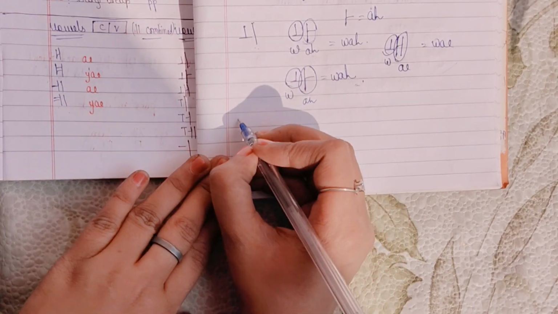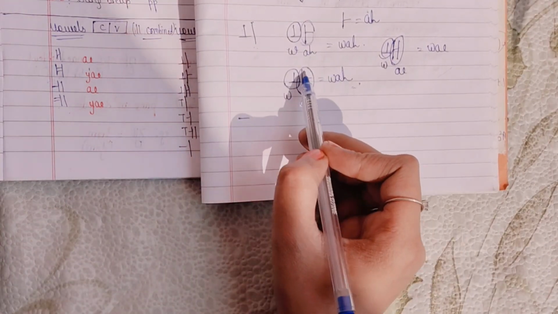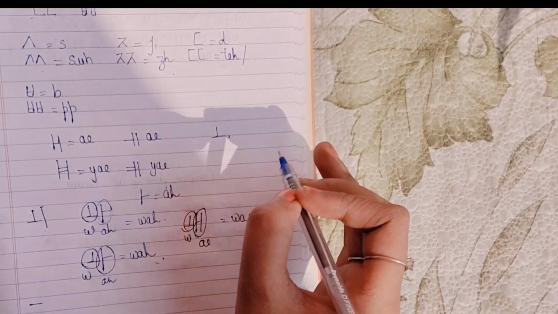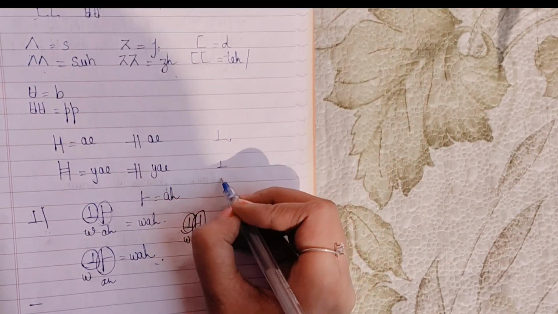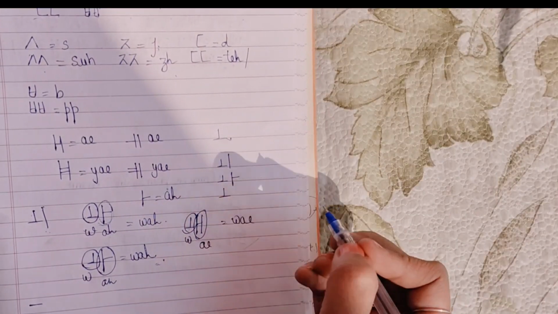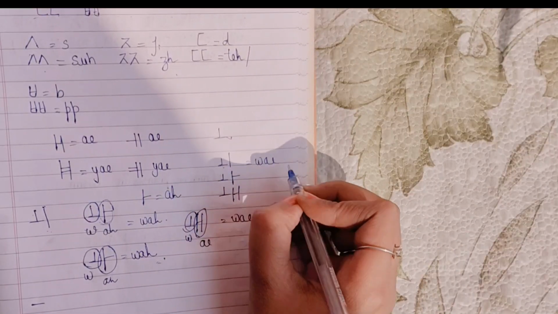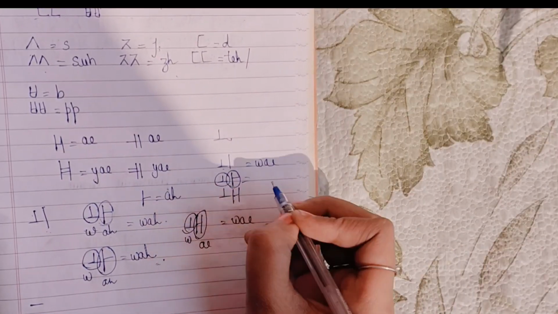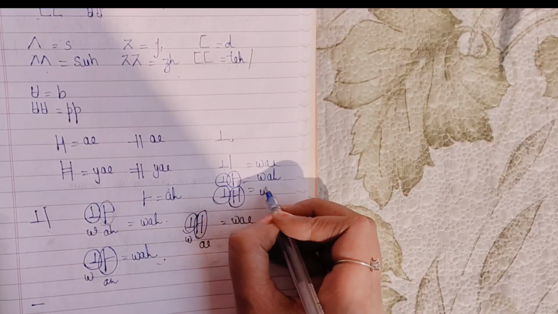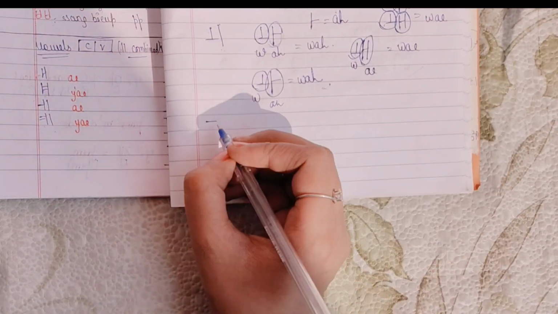Next, for these ones we have 3. See this. This one is one single line and one H. This one we have to remember, it's wae. This one is W, this one is A, it's wa. And this one is W and this one is the other vowel, so it's again wae.